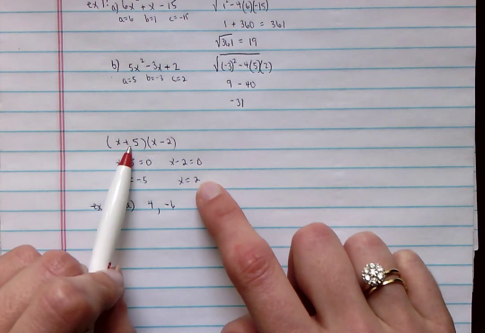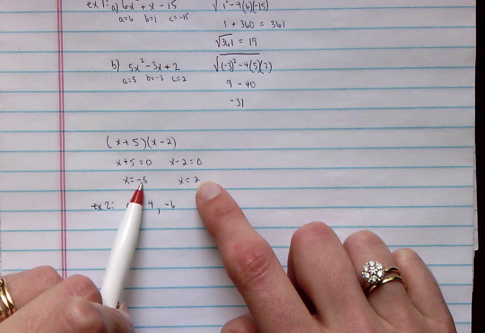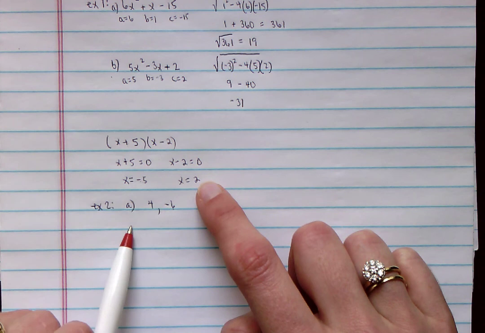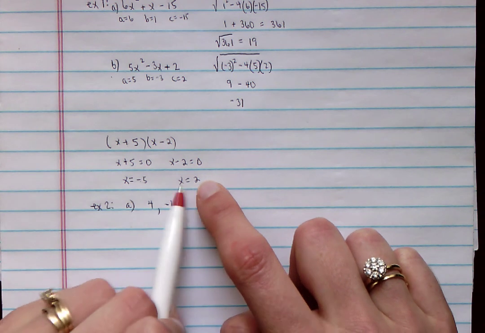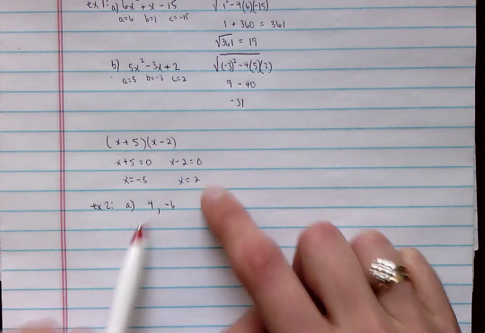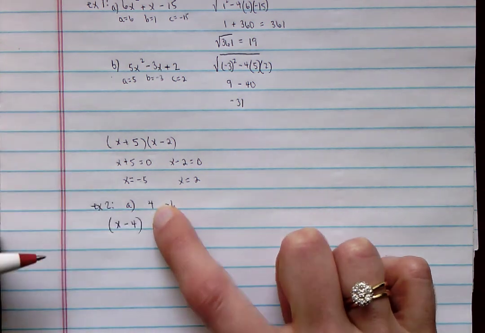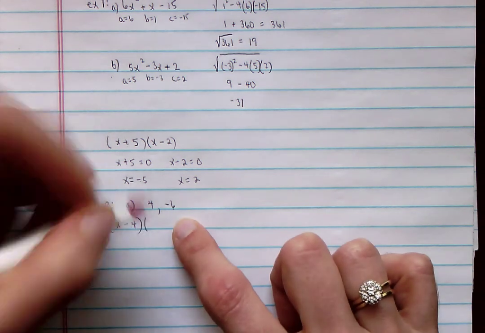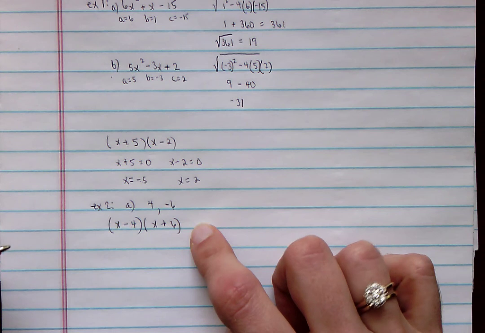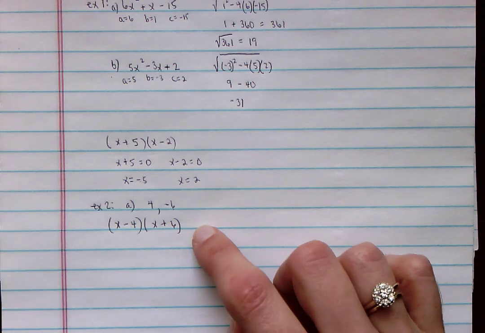When my factor was x plus 5, my solution was a negative 5. So imagine then, if it was a positive, you would write it as x minus that number. So this one's going to be x minus 4, okay, times x plus 6. All right, and so that's really as easy as it gets there.